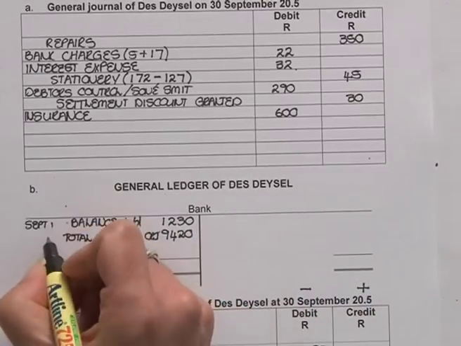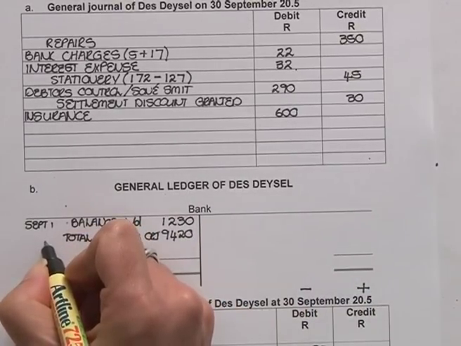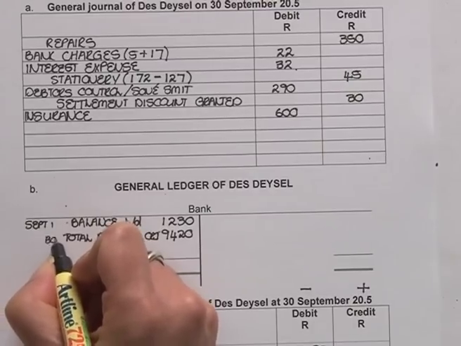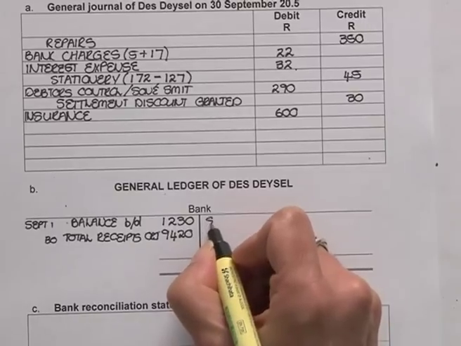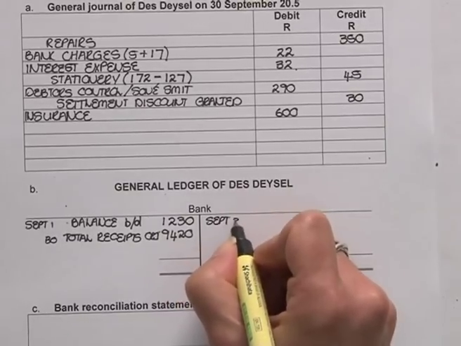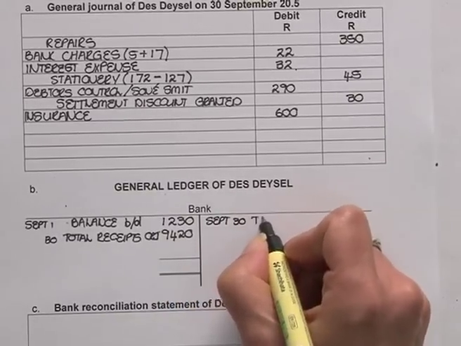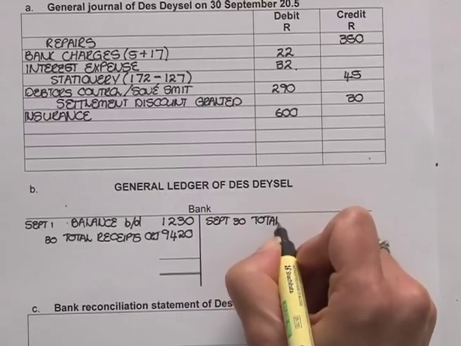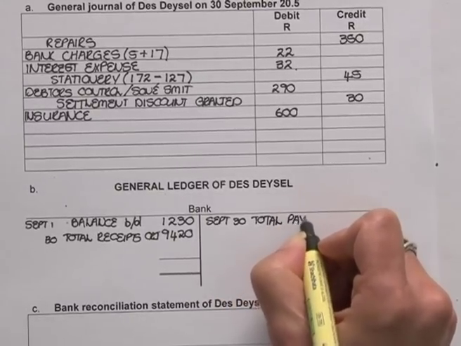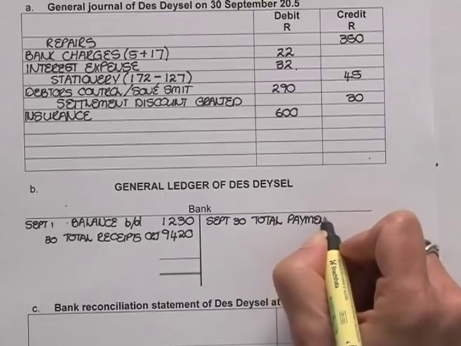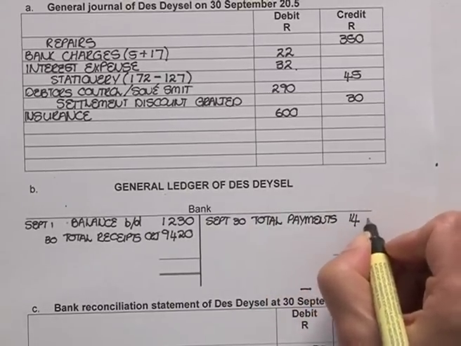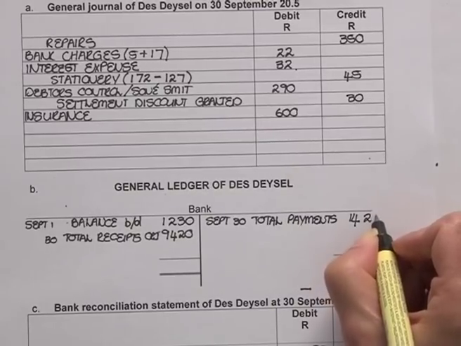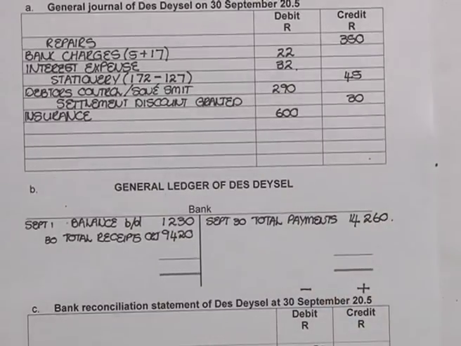And then I go over to, this will happen at the end of the month, just to complete our dates as well. And then on the credit side, also on the 30th of September, I will have an entry for my total payments, which in this case added up to 14,260.